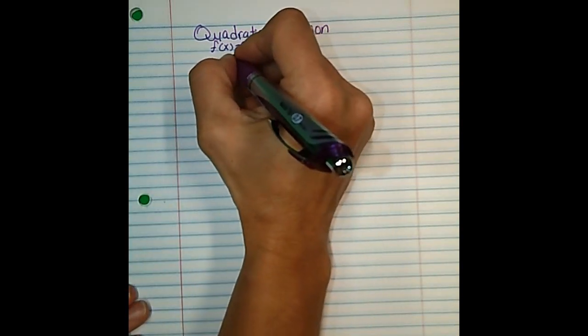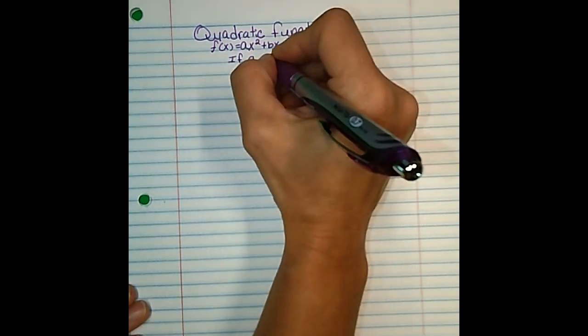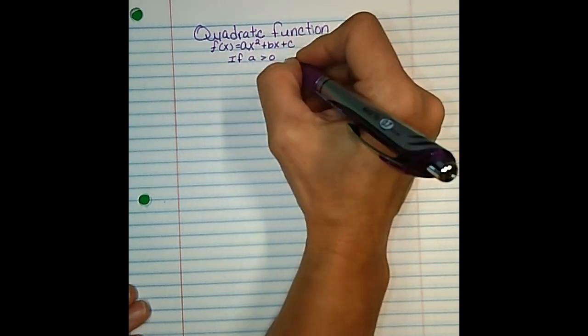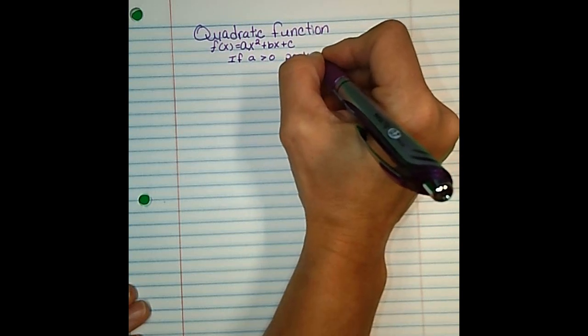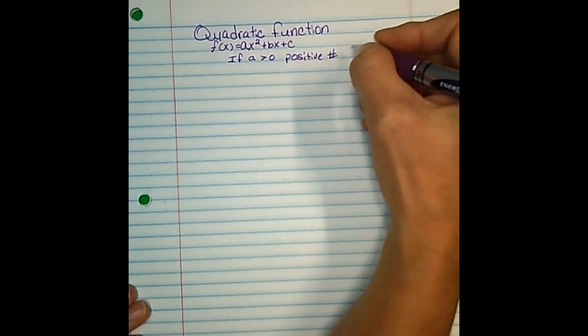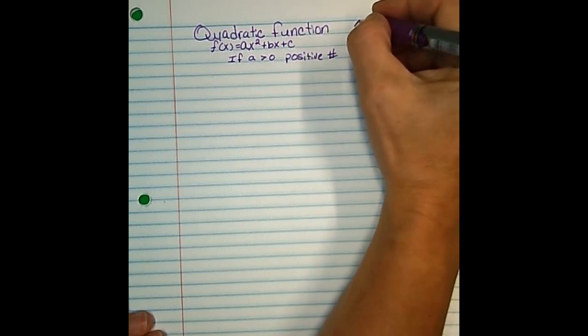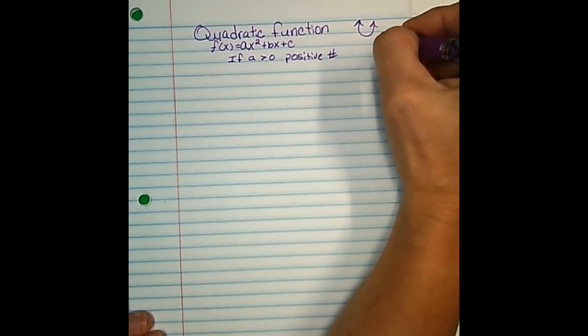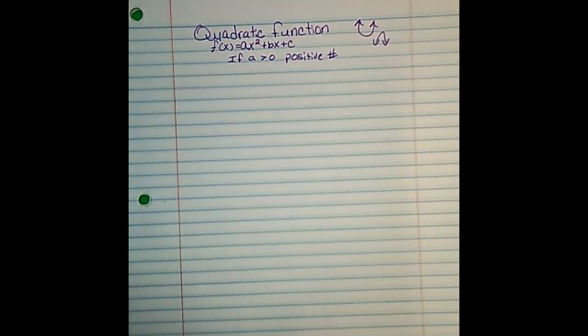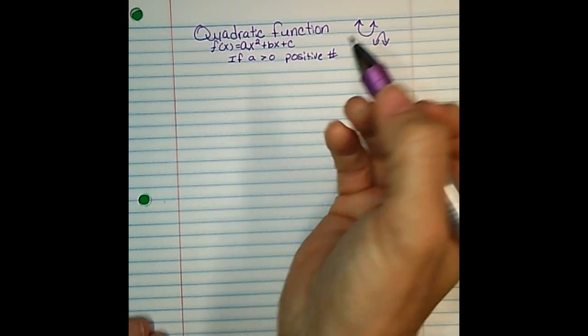So if a is greater than 0, meaning positive number, then this parabola, because that's what a quadratic is going to show. It's what's going to be drawn on a graph is a parabola.